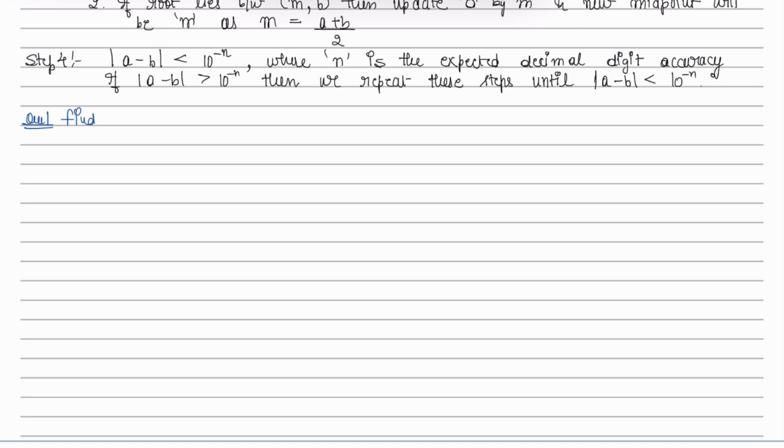Find a real root of the equation x minus cos of x is equal to 0 using the bisection method, correct up to 3 decimal places.